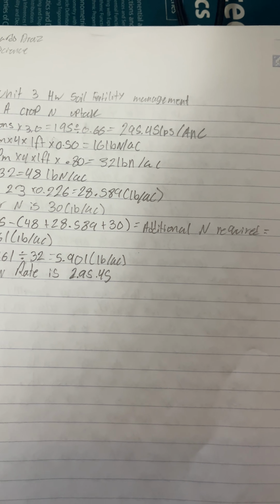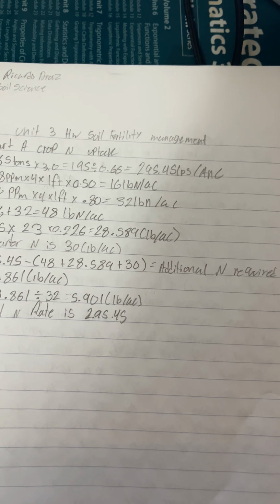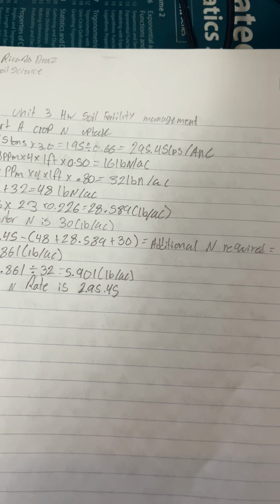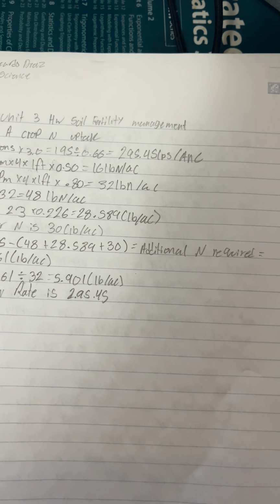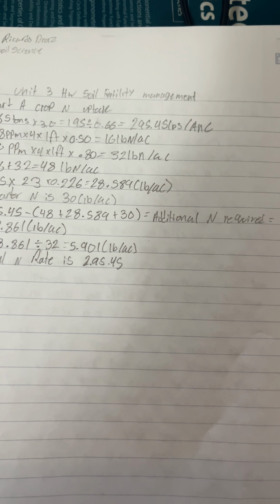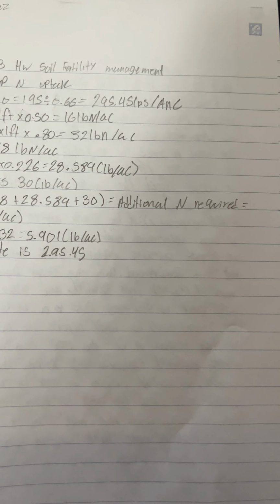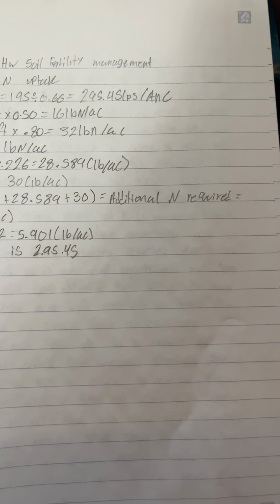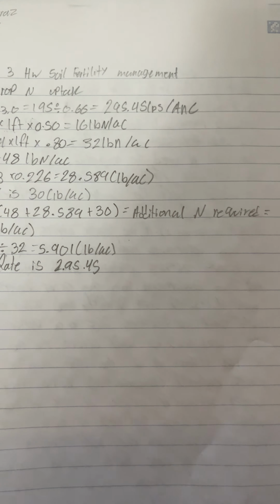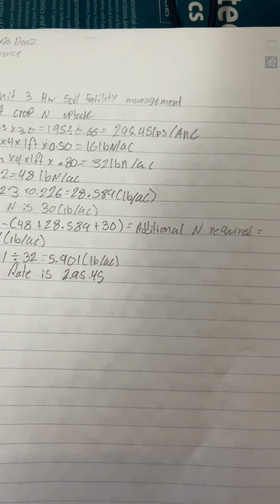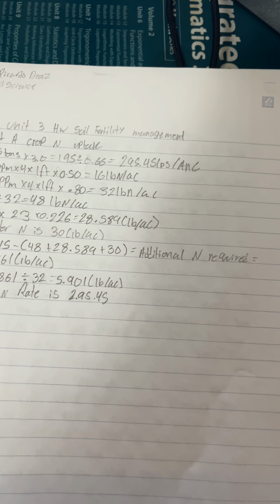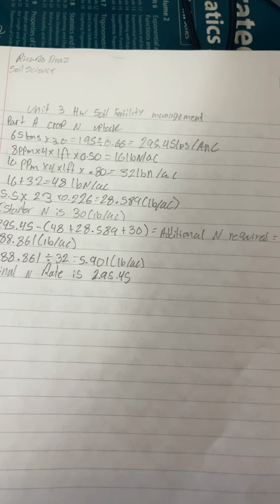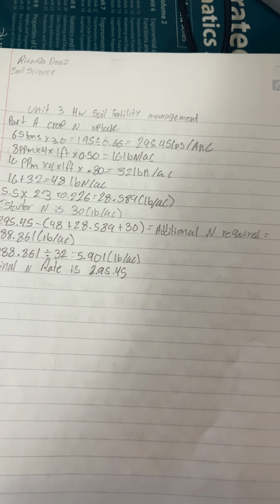The reason why we don't want that is because that is one of those gases that takes a while to break down, and it could also cause damage to the water, causing the water to be too contaminated with nitrogen, which can lead to more leaching down the road, and it's also a reason for climate change.